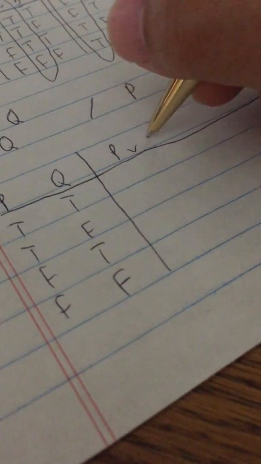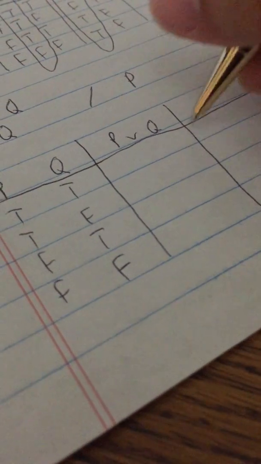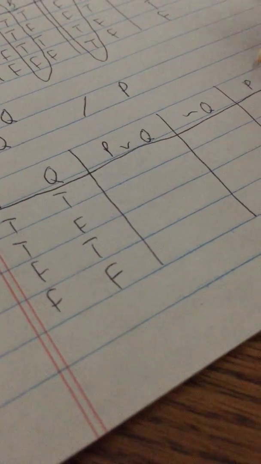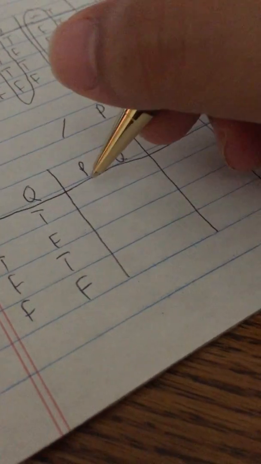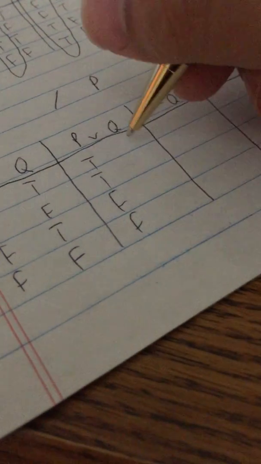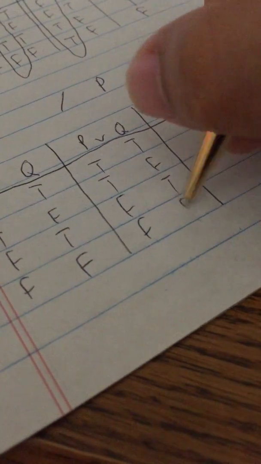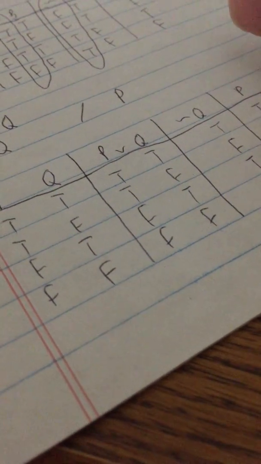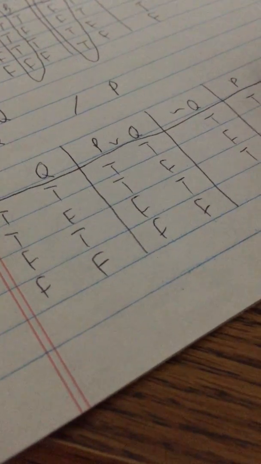I have P or Q, not Q, and P is my conclusion. Right? I'll write down the values for the P's and the Q's. True, true, false, false, true, false, true, false, true, false, true, false, and true, true, false, false.